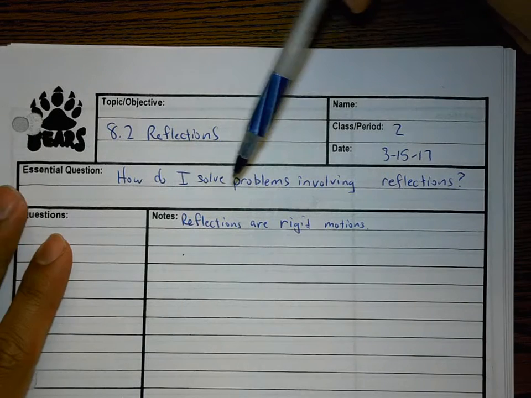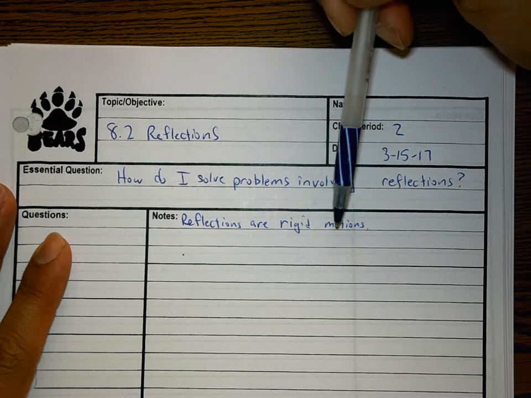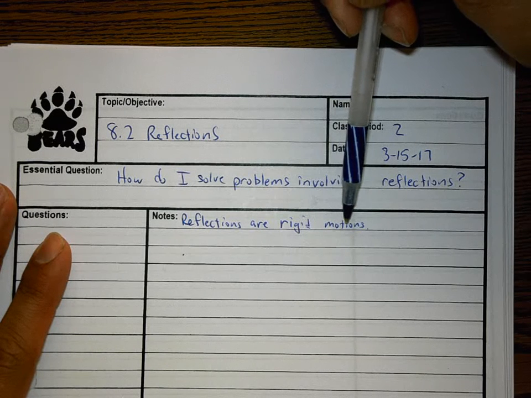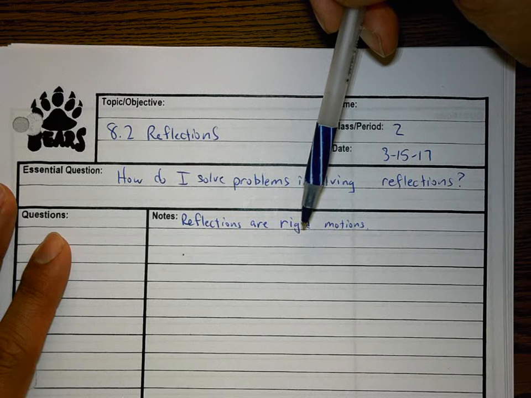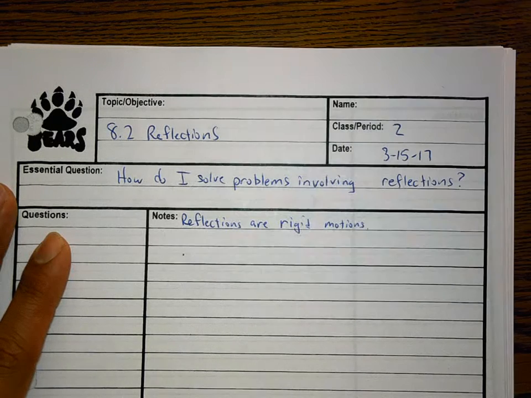The very first thing I want you to know is that reflections are rigid motions, meaning they are movements that do not change the shape of the object. This is our second one.